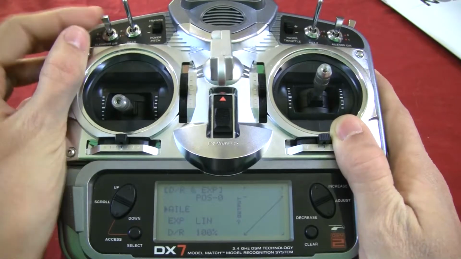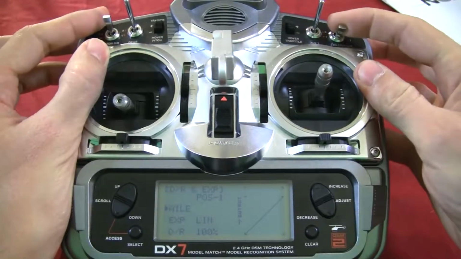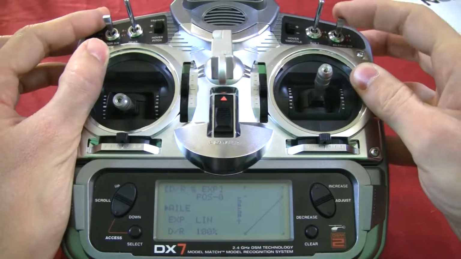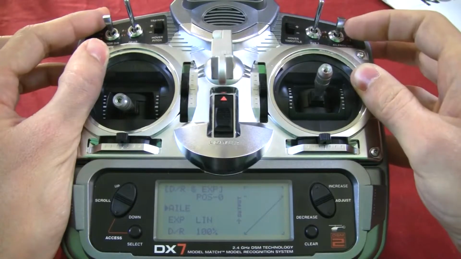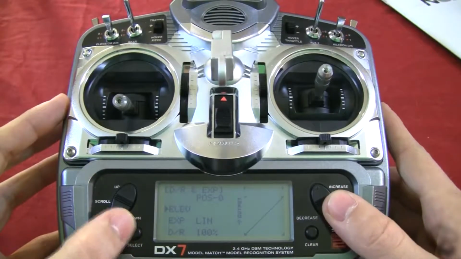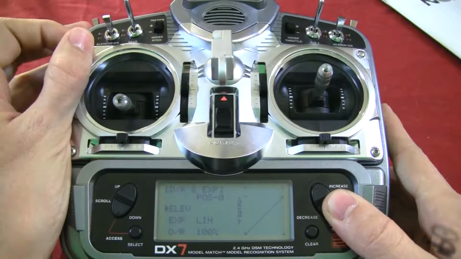So if I'm on position 0 and aileron, I flick the aileron switch, and you can see I switch to position 1, which is now my high rate. Back to 0, now high, now back to low. Same thing for my rudder and elevator. So if I flick elevator, I'm now in my high rate, and now I'm in my low rate.